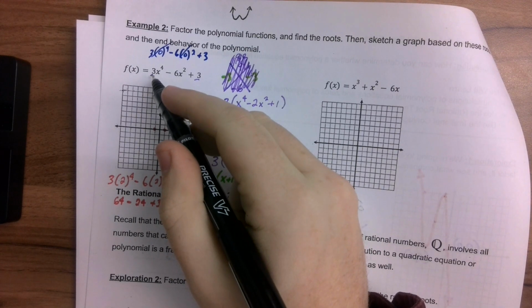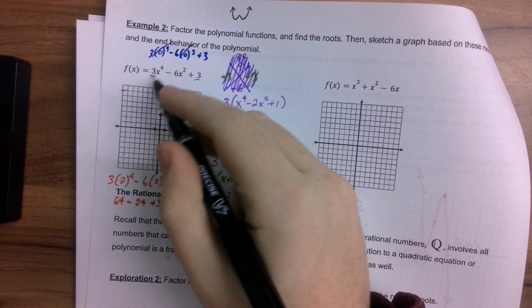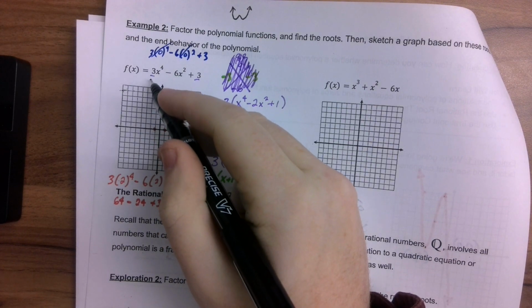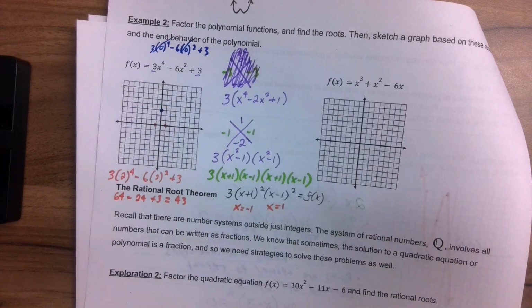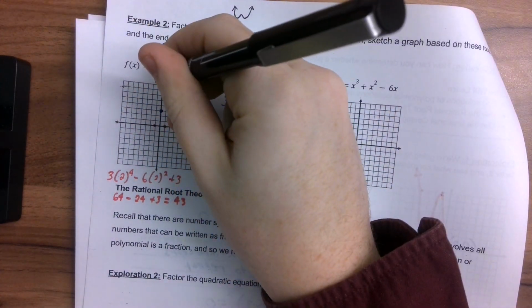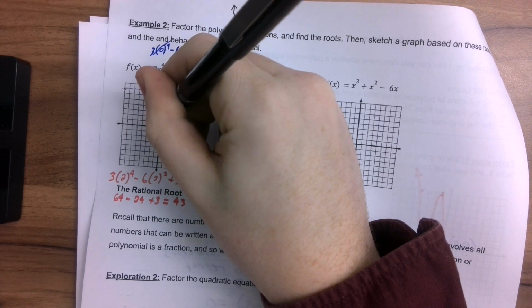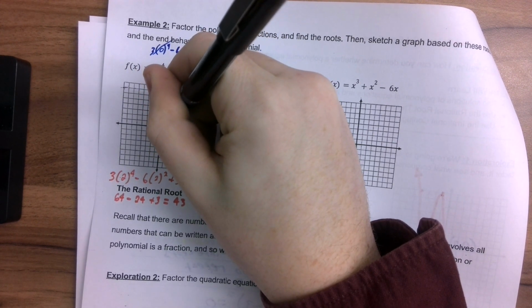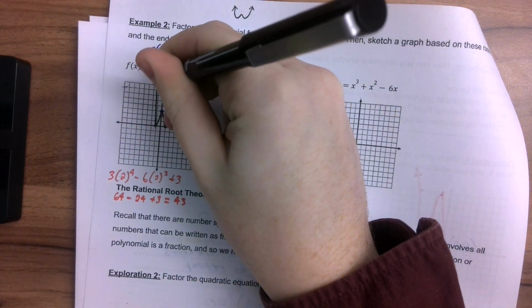The sign, the parity, whether it's positive or negative, of our leading coefficient tells us whether it's facing up like a cup or down like a frown. Since it's positive, we know that this lumpy parabola is going to be up like a cup. So I'm going to draw it like this. There's our graph.